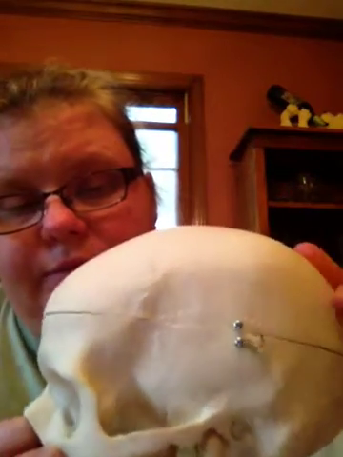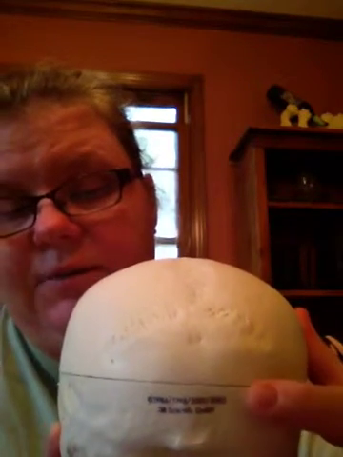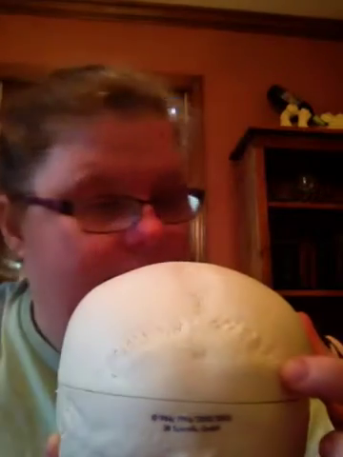The suture that connects the temporal bone to the parietal bone is known as the squamous suture, and it is right here. You have a suture connecting the occipital bone to the parietal bones, and it's the lambdoid suture, which is right here.